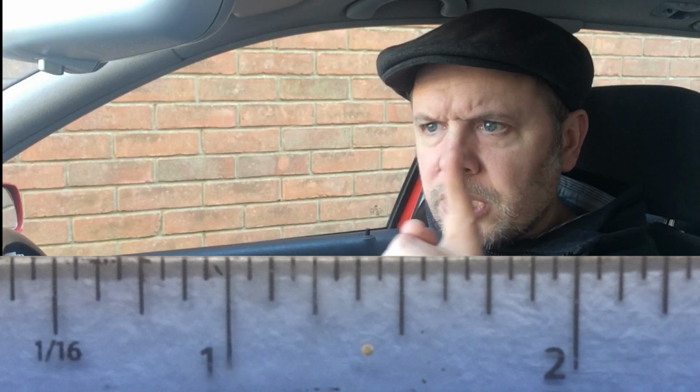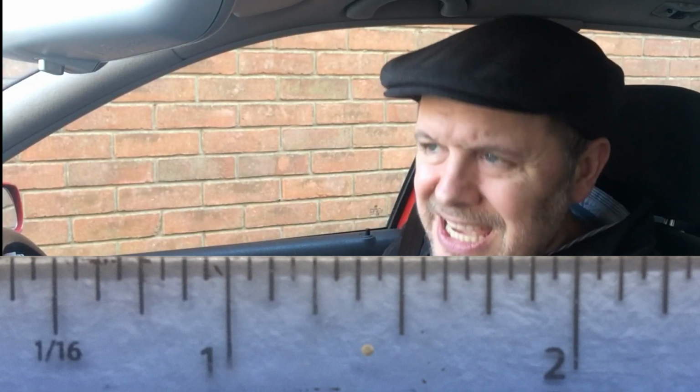So you can think of the cursor as moving along your ruler in 16th steps, and you'll be able to see how those more complicated rhythms work.